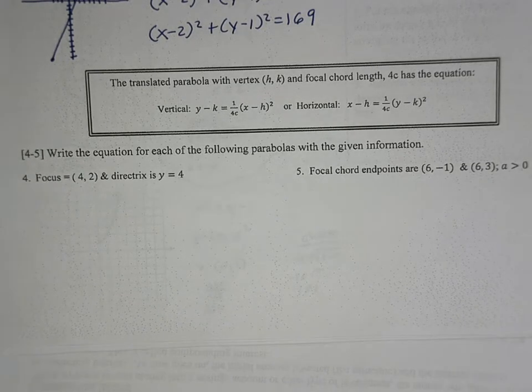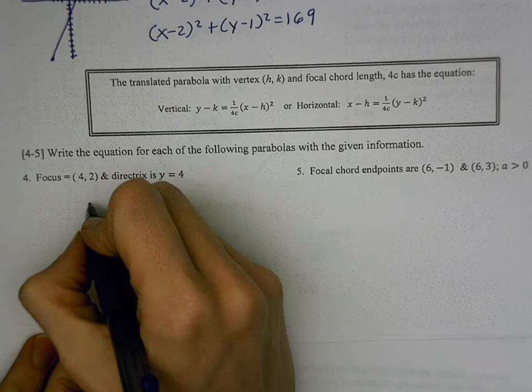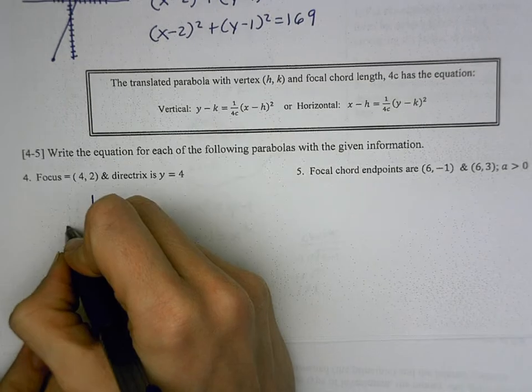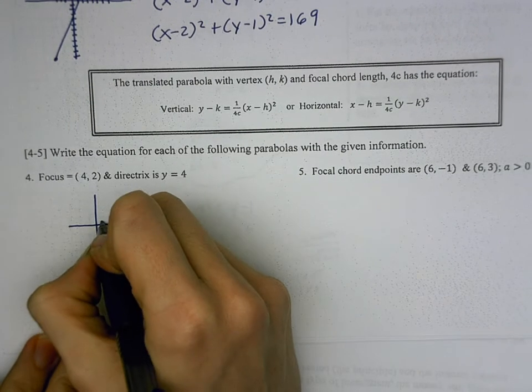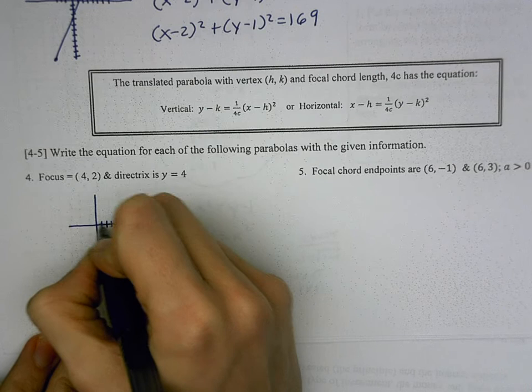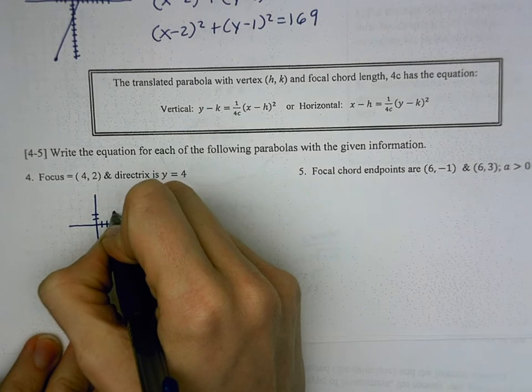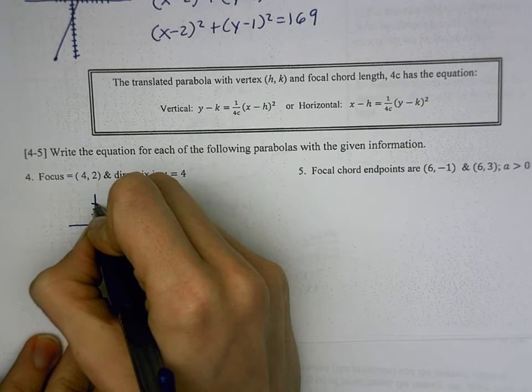Okay? So number 4 first. Make sure you're pausing the video periodically, seeing how far you can get on your own, and then restarting it when you're ready. Okay, so number 4, we've got our focus at (4, 2), and our directrix at y = 4.